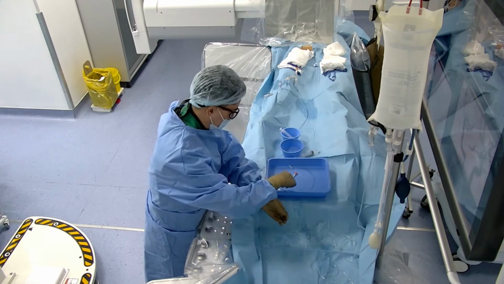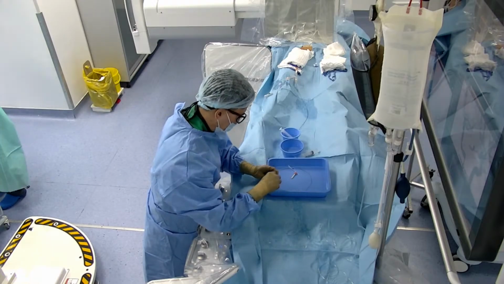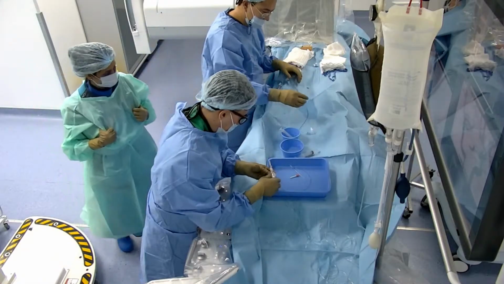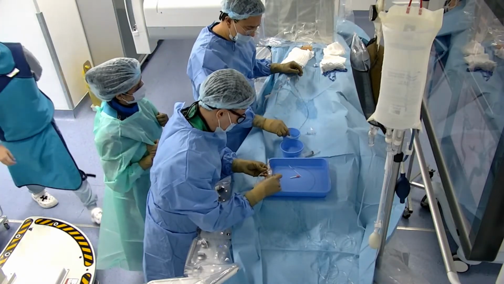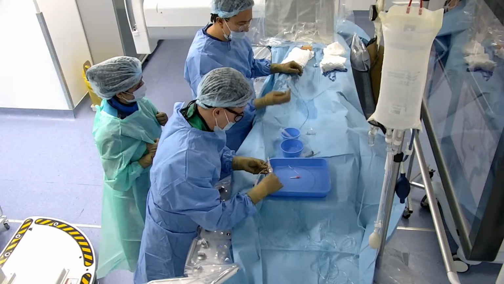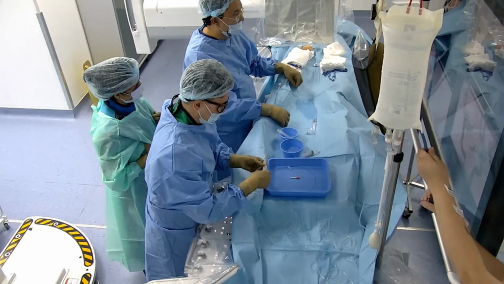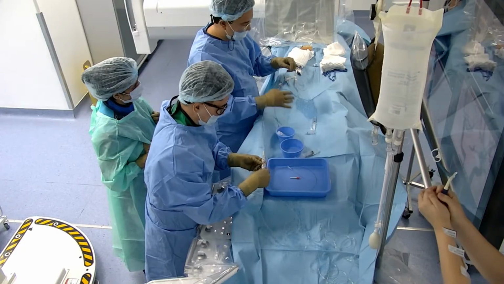Okay, let's go. And the patient was bypassed. It was a middle meningeal STA to ACA territory bypass, and he was planned for microsurgery or endovascular treatment.